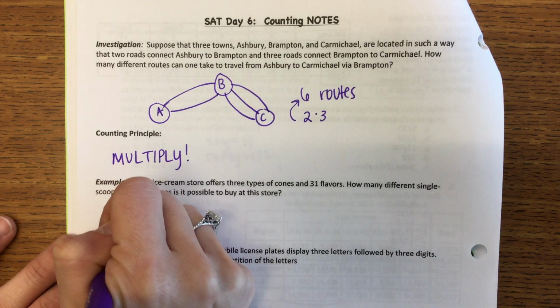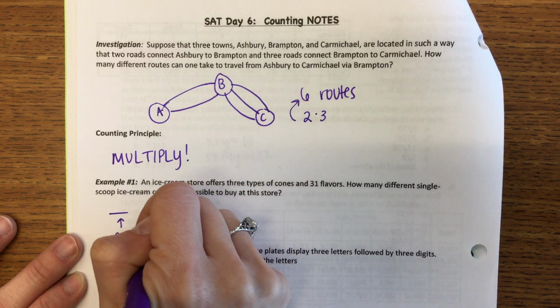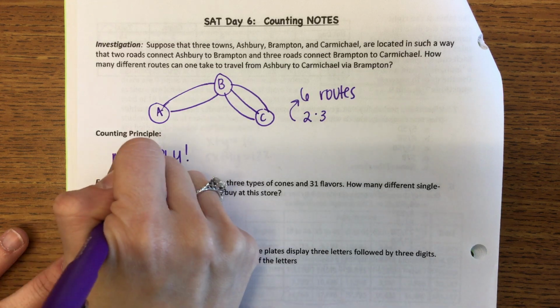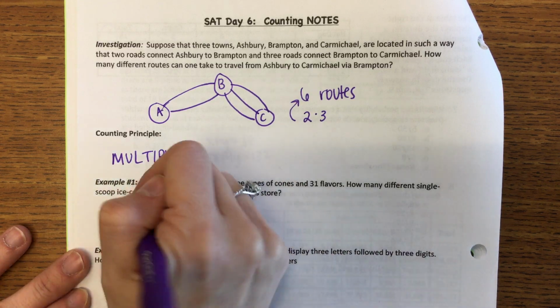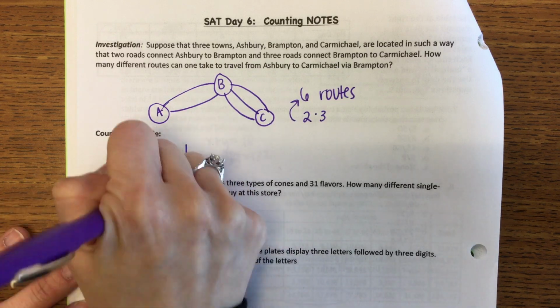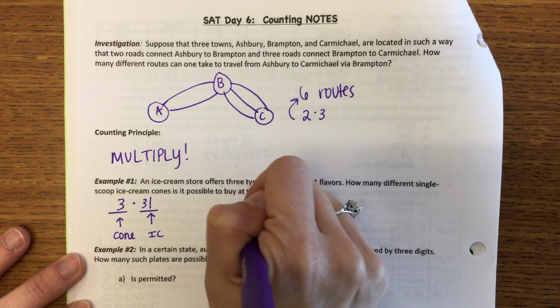So this first spot is going to represent the cone that I choose. Second spot is going to represent the ice cream that I choose. How many options do I have for the cone? 3. Options for the ice cream. 31. What do I do with those two numbers? Multiply. 3 times 31? 93.